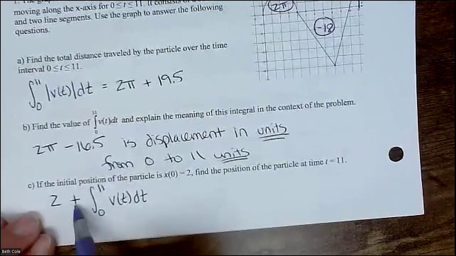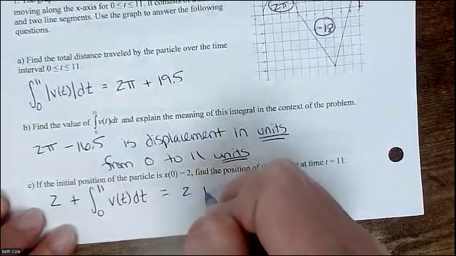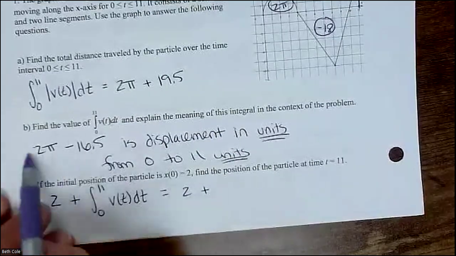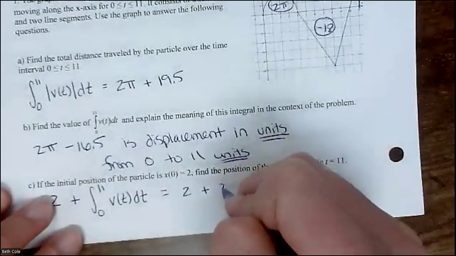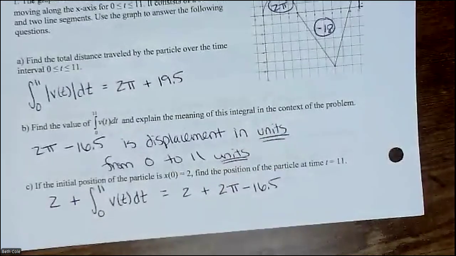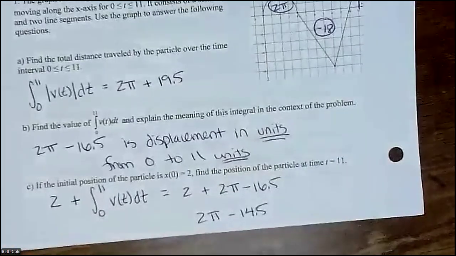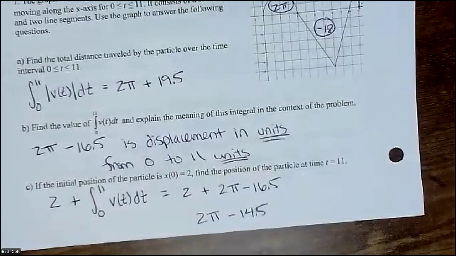So it's going to be 2 plus what we just found here. Here, I'll write it out so you can see it. It's 2 plus this 2 pi minus 16.5. And so that would be 2 pi minus 14.5, just to like finish it all up.